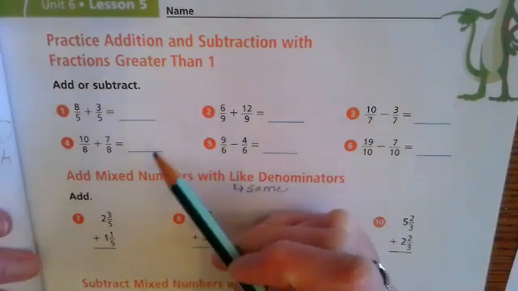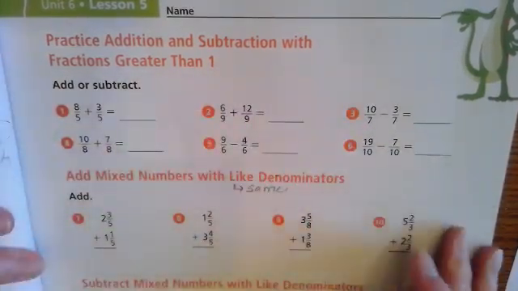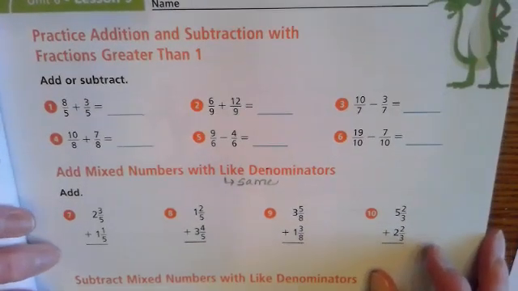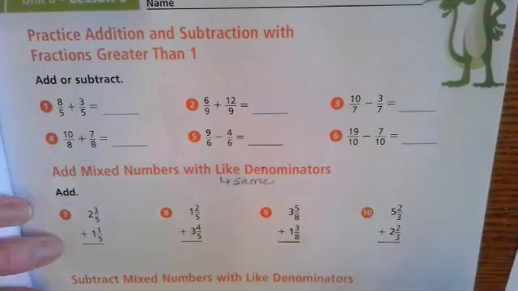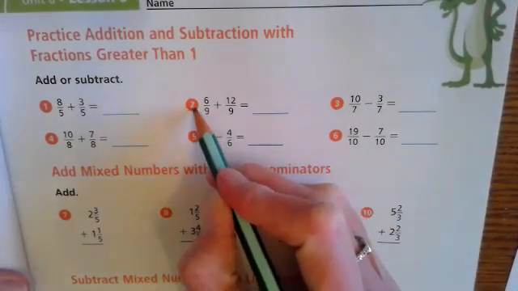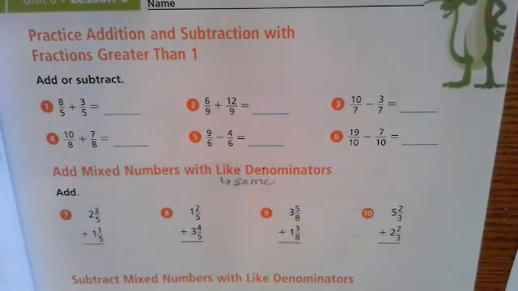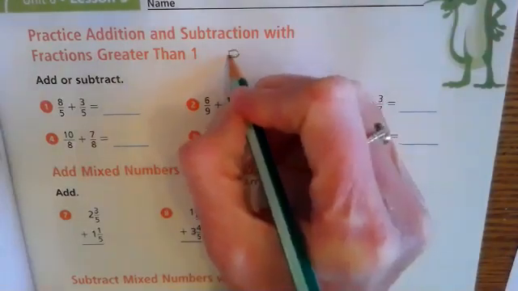Let's begin up at the top and do a couple of these together. You'll notice these are actually also going to be part of your assignment for today. So we are doing a couple together, and then your job will be to finish them on your own. Let's take a look, please, at number 2. We are on page 267.